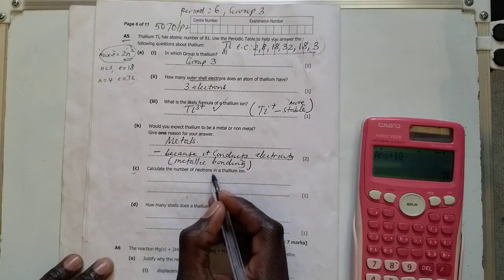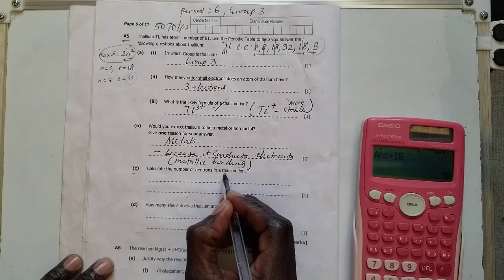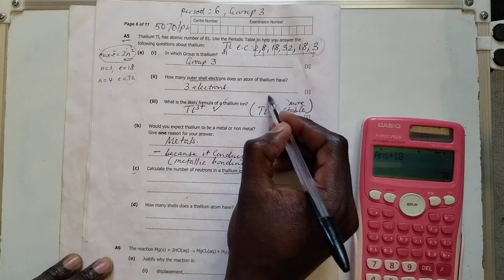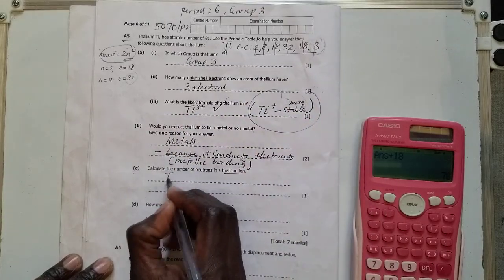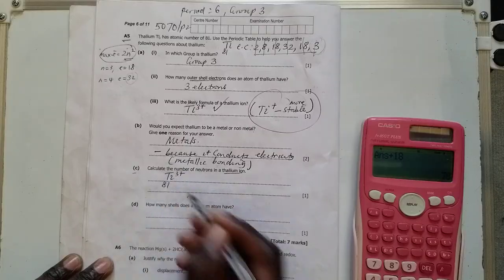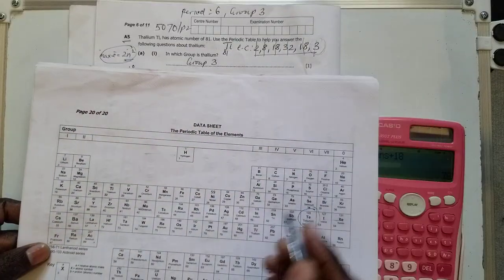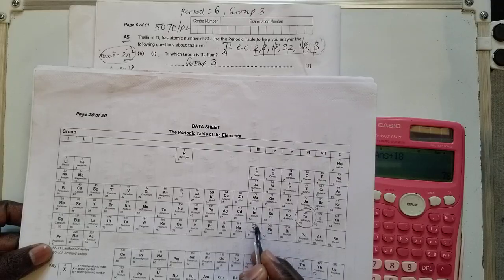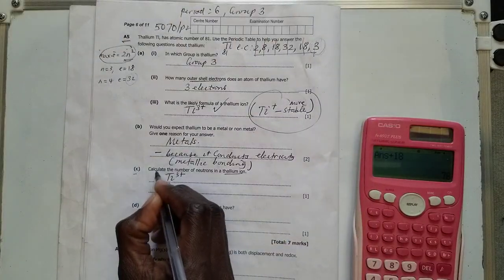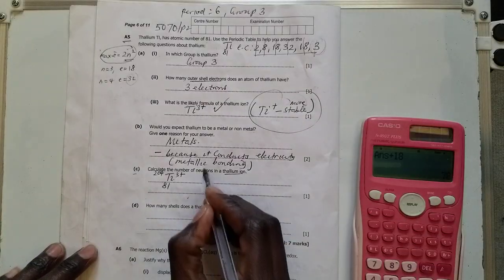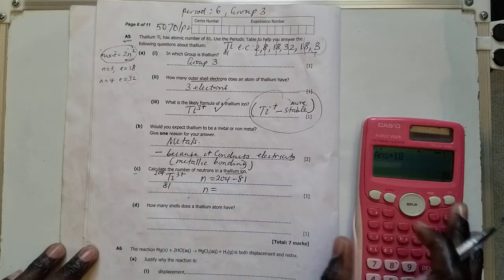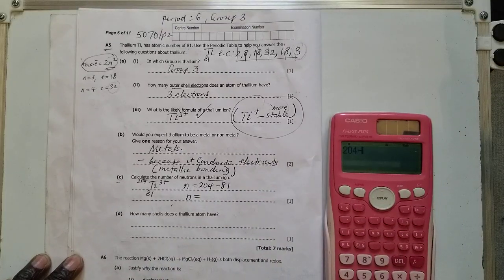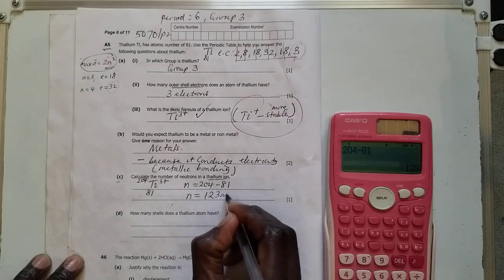Then C says, calculate the number of neutrons in the thallium ion. I'm not going to use this one in the meantime, but it's the most common one and most stable. So if you go on the periodic table, Tl has mass number 204. So the number of neutrons will be equal to 204 minus 81. That will give me 123 neutrons.